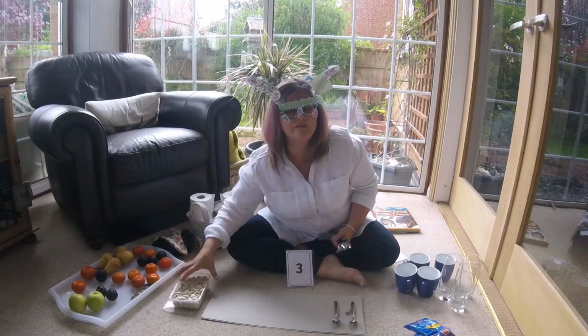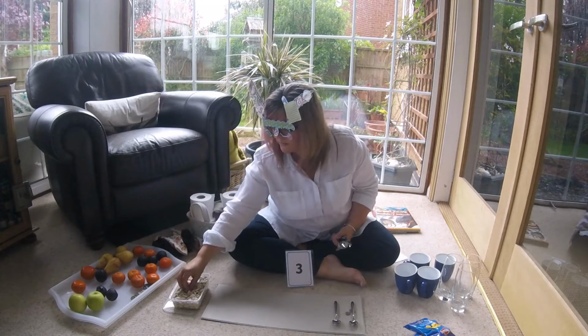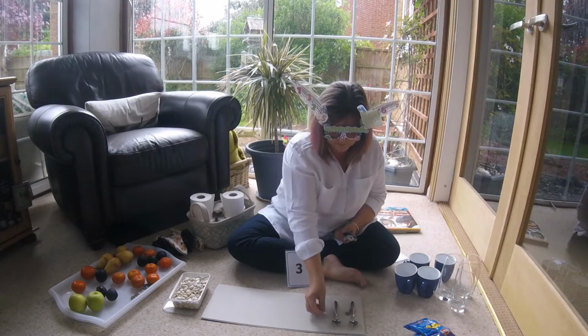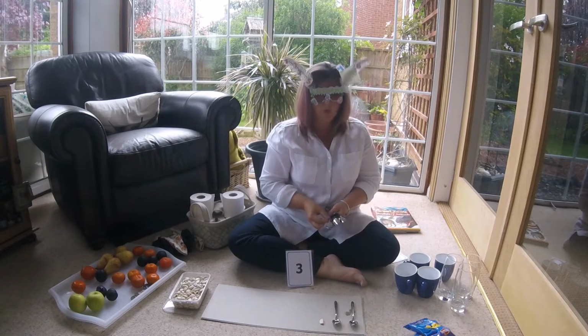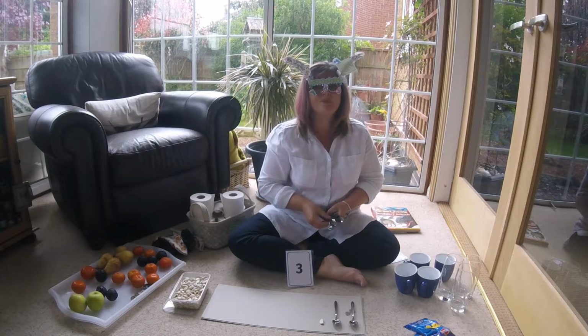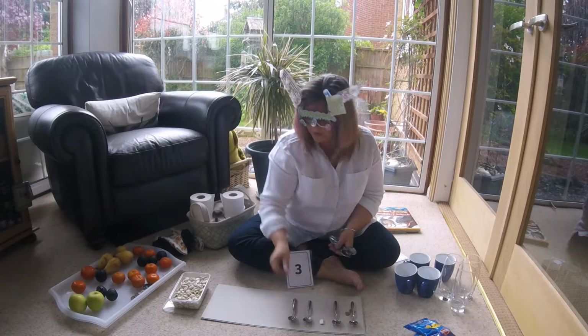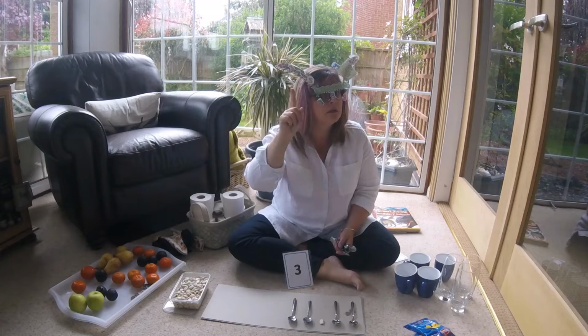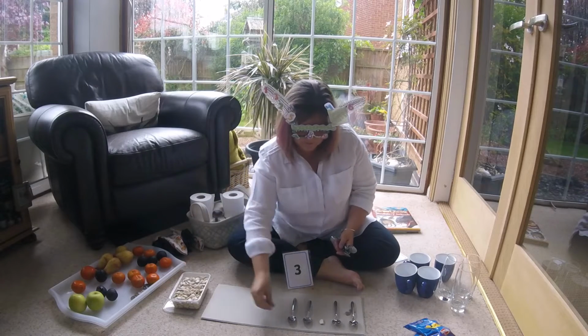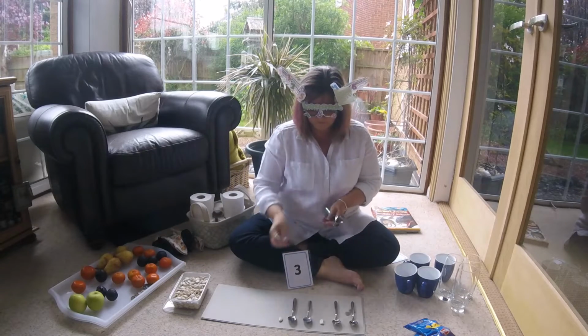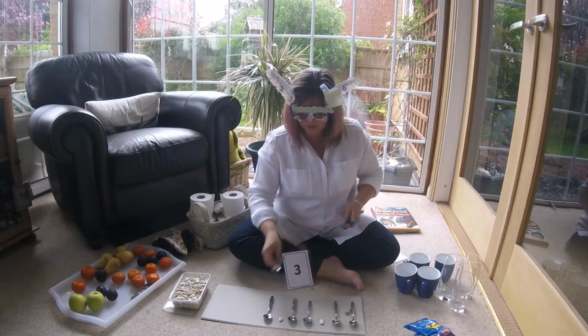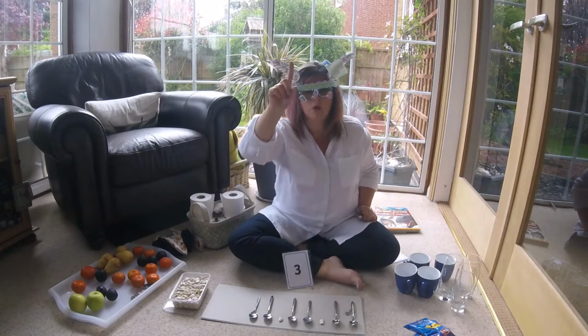You're going to have to look carefully because the beans are quite small, aren't they? 1 bean. What comes next? You're right, 2 spoons. 1, 2 spoons, and 1 bean. 1 bean, and again 2 spoons, 1 bean.